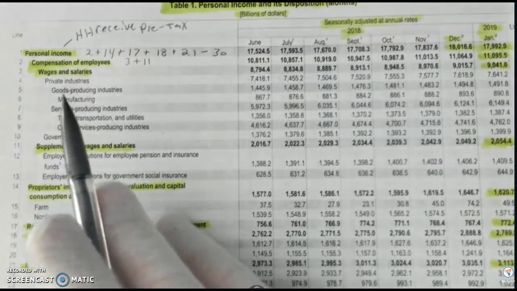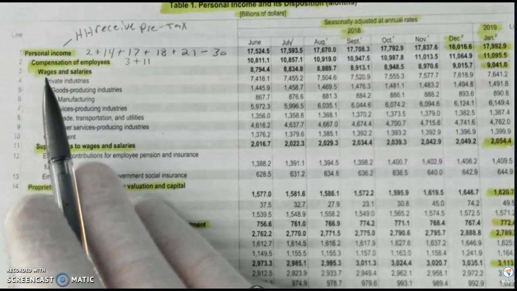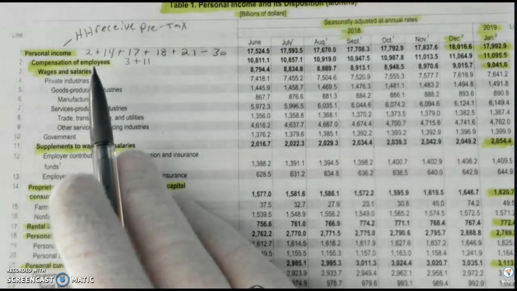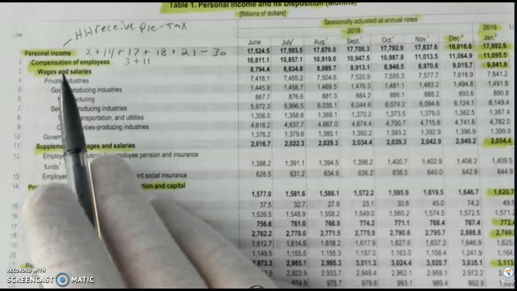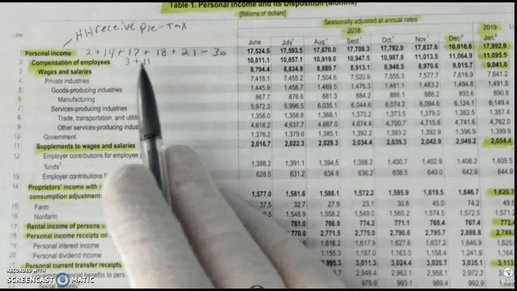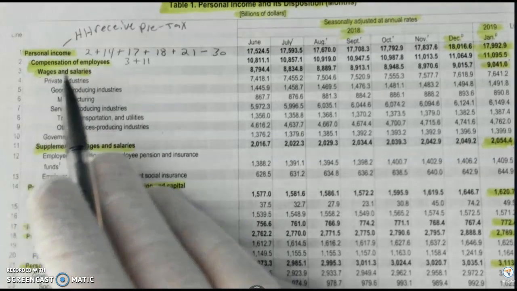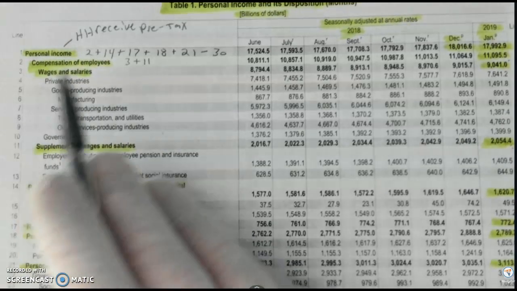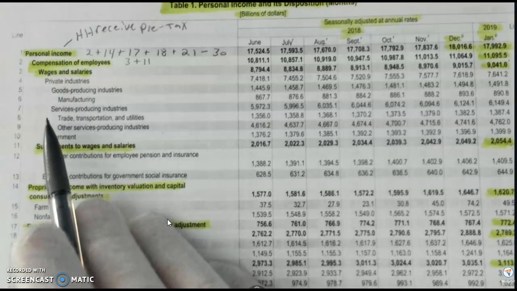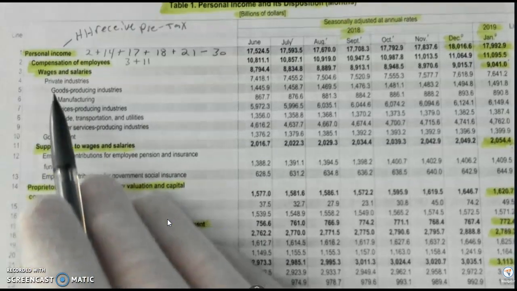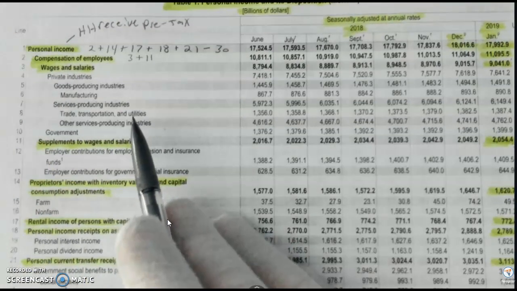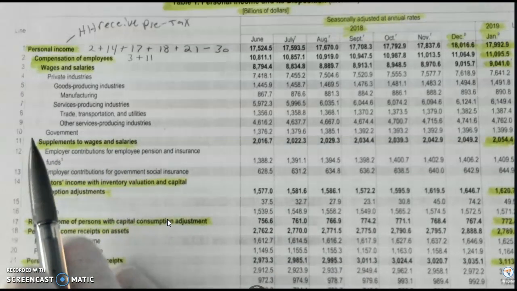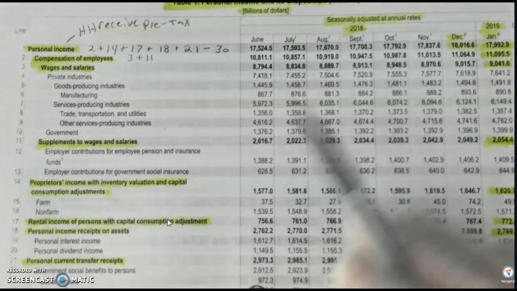Now, if you look at the subcategories of each one, like compensation of employees, you can then break it down even further. So for example, this is lines 3 and 11. Just look for the next indentations, wages and salaries, and supplements to wages and salaries. And then you can break down wages and salaries, look for the next indentation, private industry and government, and so on and so forth. So be very careful when reading this document because the indentations tell us what we're decomposing. All right, with that, let's now look at some numbers.